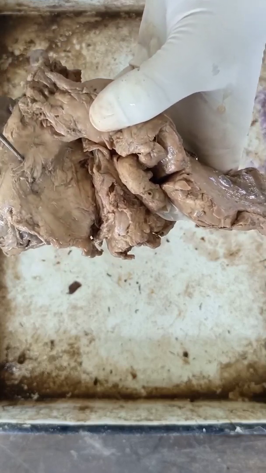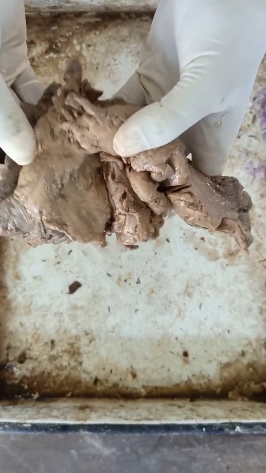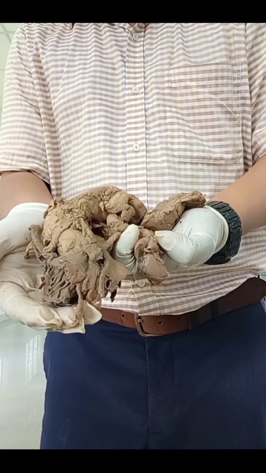So this is a specimen of the pancreas. The pancreas extends from the concavity of the duodenum to the hilum of the spleen. This is the anatomical position of the pancreas.